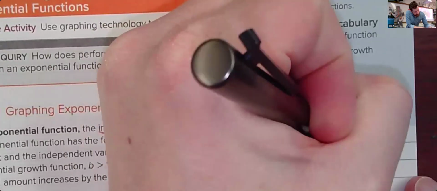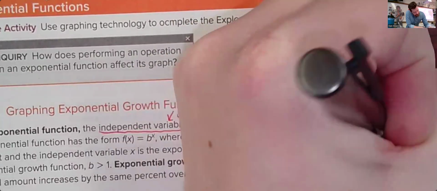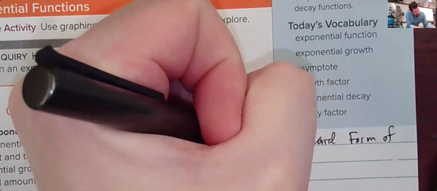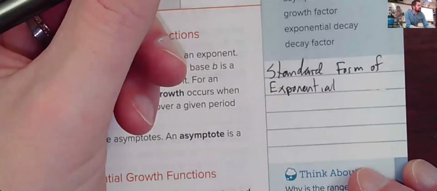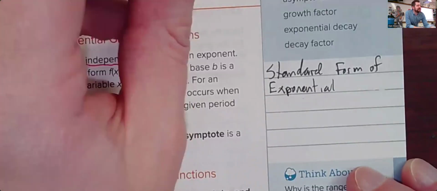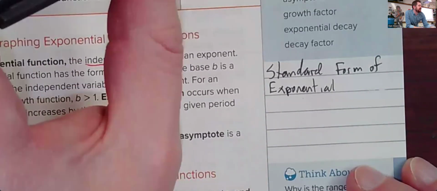Standard form of exponential. I'm trying to decide if I want to split this into exponential growth and exponential decay or just exponential function.